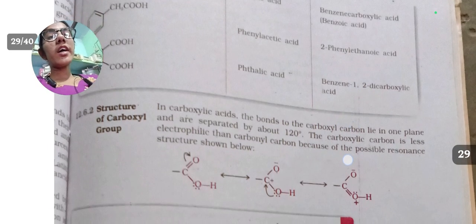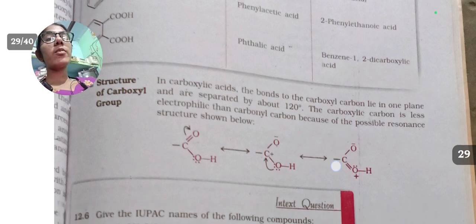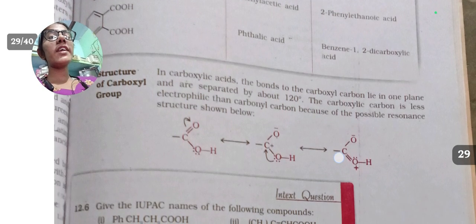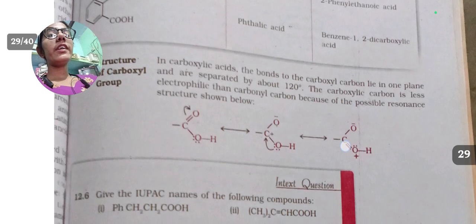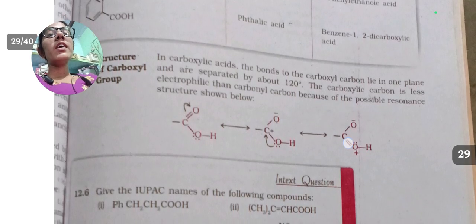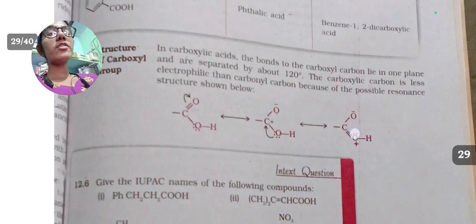Structure of the carboxyl group. In carboxylic acids, the bonds to the carboxylic carbon lie in one plane and are separated by about 120 degrees. The carboxylic carbon is less electrophilic than the carbonyl carbon of aldehydes and ketones because of the possible resonance structures shown below.